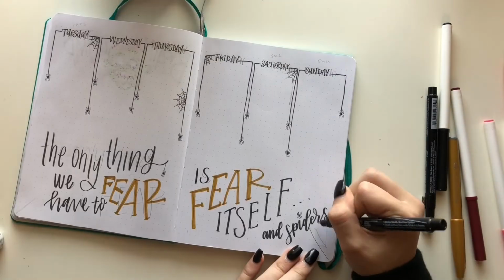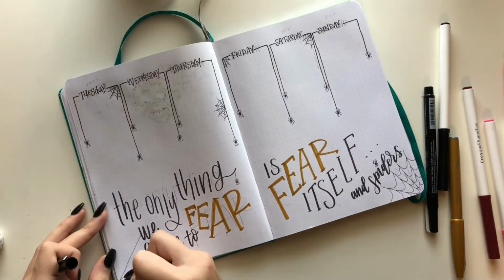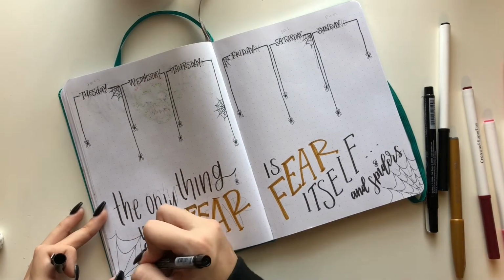And now I'm just adding a bunch of little spider things around the quote just to make it cute, and I love the way that it turned out. I really like this spread.